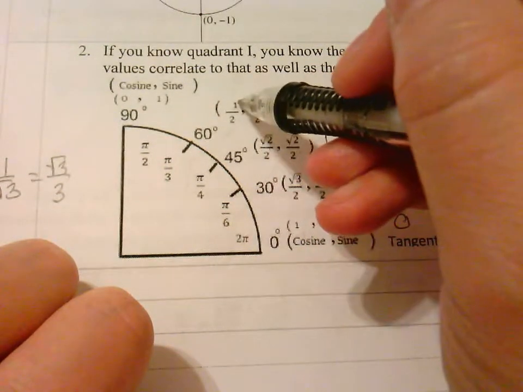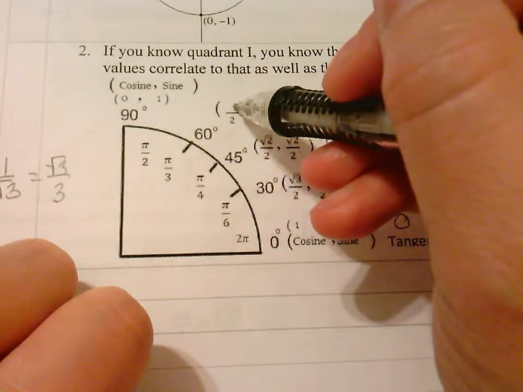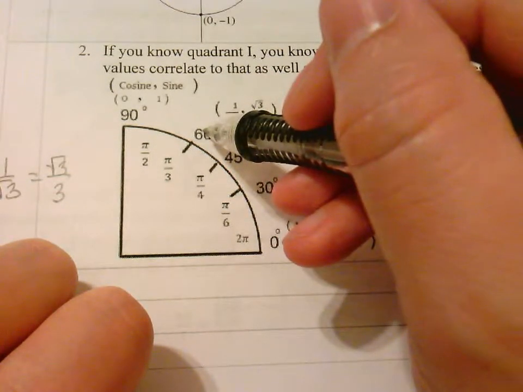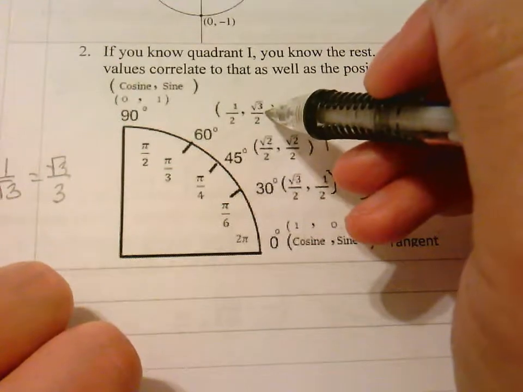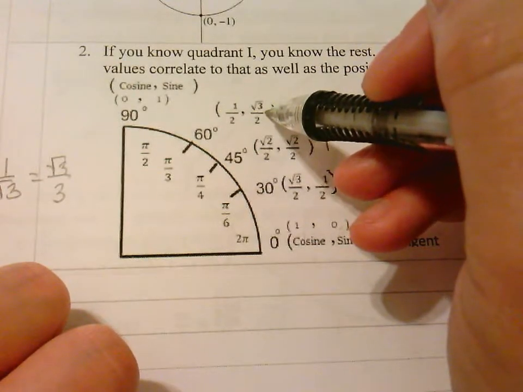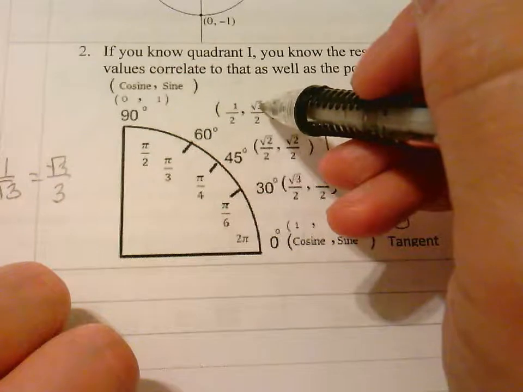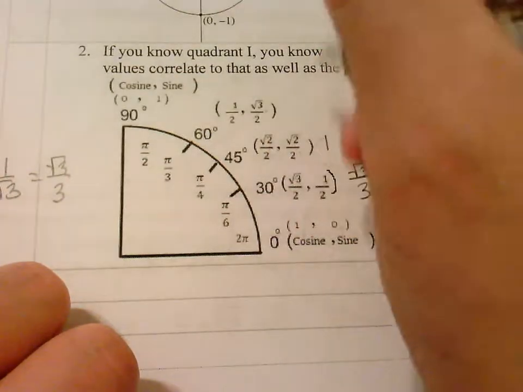So this is the exact value for cosine at 60 degrees or pi over 3. This is the exact value for sine at 60 degrees or pi over 3. Tangent is going to be the numerator of sine over the numerator of cosine, which gives you square root of 3.